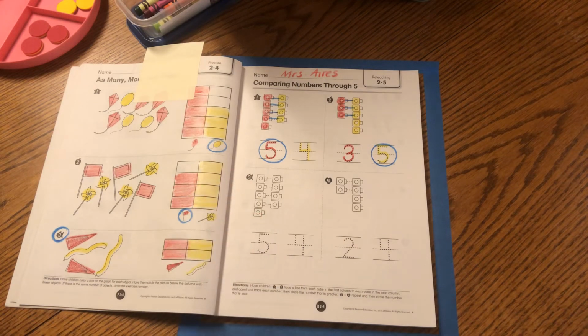We're going to do the same thing where we are going to color the pictures and match them. And then we're going to see, this time, which number is greater and which number is less. But on the bottom this time here, we're going to circle less than. That means fewer. Okay, let's begin.